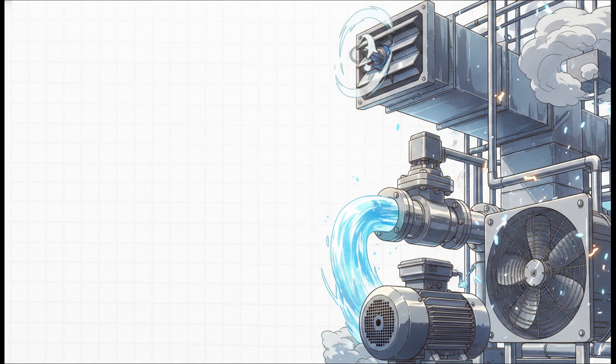And then, once the system feels an issue and makes a decision to act, these guys take over, the actuators and devices. These are the muscles doing the heavy lifting. We have damper actuators, physically twisting heavy metal blades to change the airflow.